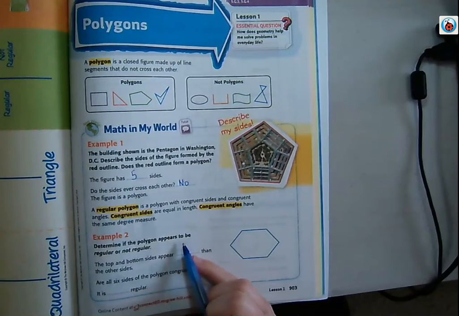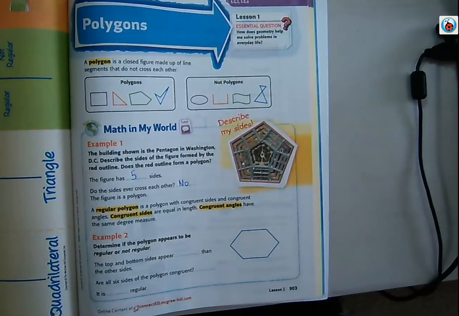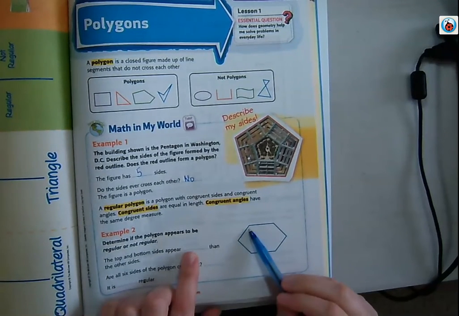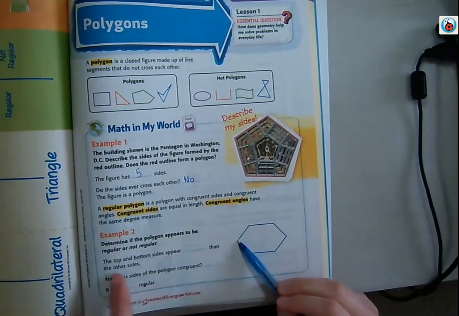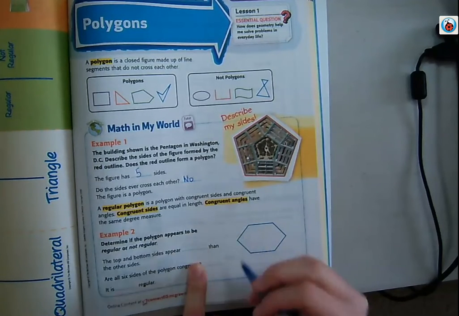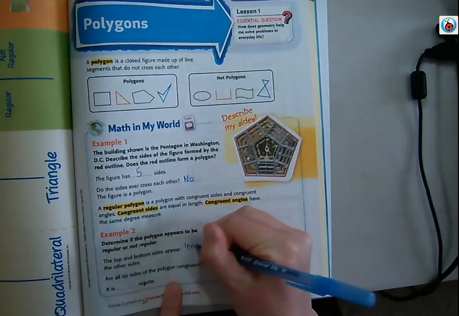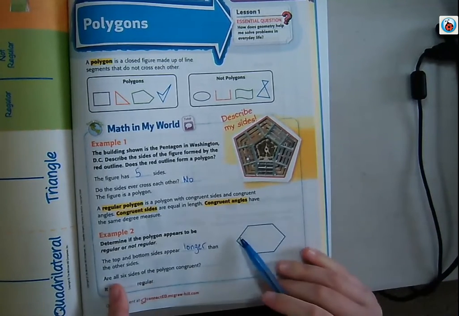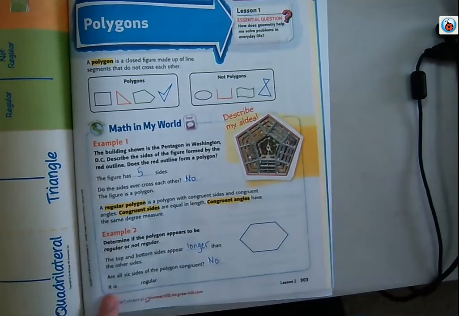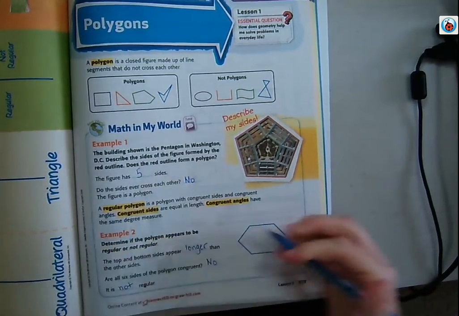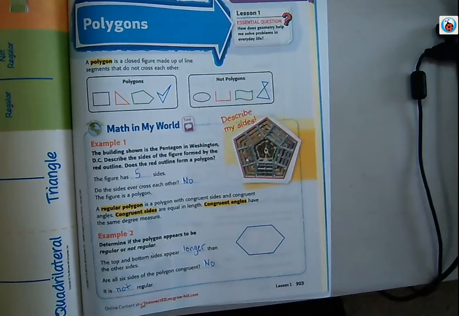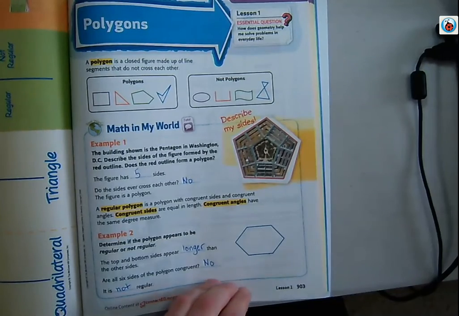Determine if the polygon appears to be regular or not regular. So the top and the bottom sides appear to be longer than the other sides. So this here looks like it's longer than this. So are all 6 sides congruent? No. So it is not regular because this top and bottom side, at least to me, looks longer. So I would call this a not regular shape.